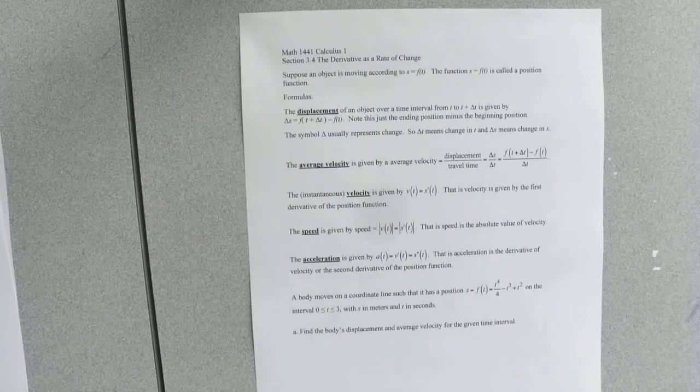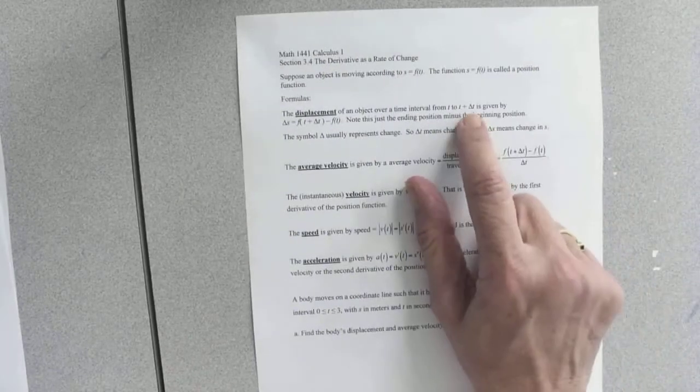If you don't like the letter s, a lot of times you won't see the s, but very commonly there will be an s. I don't know why. T is always going to stand for time. Now some formulas. The displacement of an object over a time interval from t to t plus delta t is given by delta s equals f of t plus delta t minus f of t. Note this is just the ending position minus the beginning position.